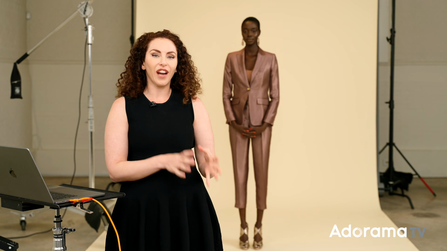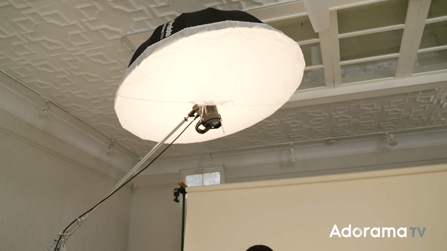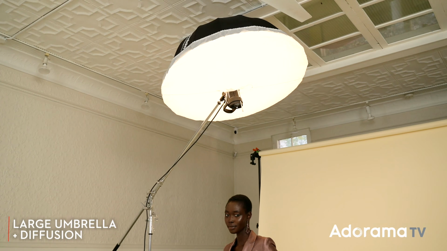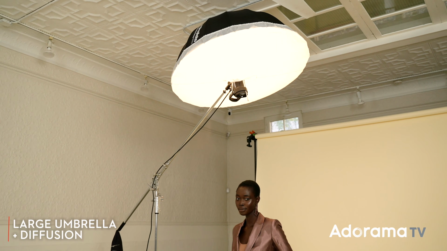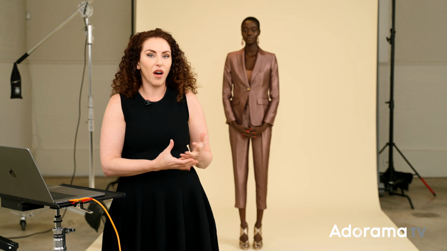So now it's time to light and photograph the subject, and then we'll come back into Photoshop later on. The dominant light source in our AI image was that soft top-down light. You can see to the top left-hand side of the frame, we are using a large umbrella with diffusion to help simulate the appearance of the light that we saw. So let me take our very first shot and see how it's fitting the vibe of that image.